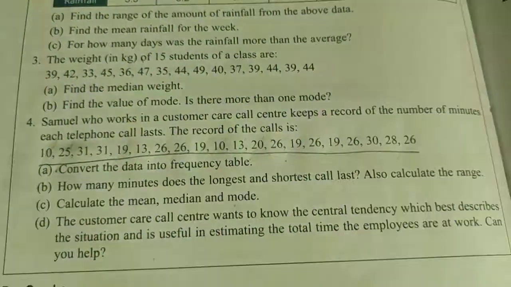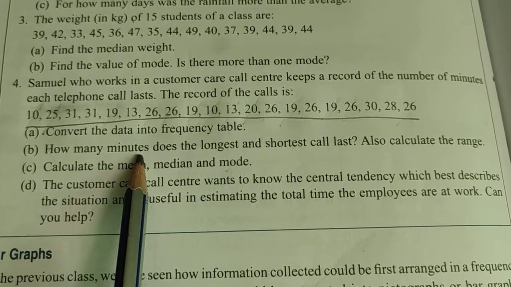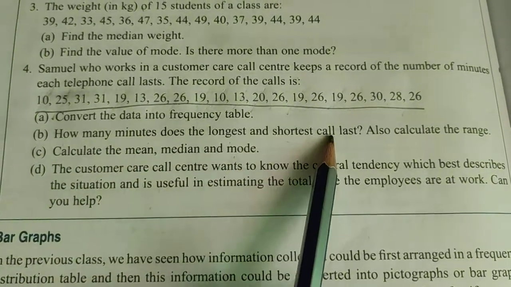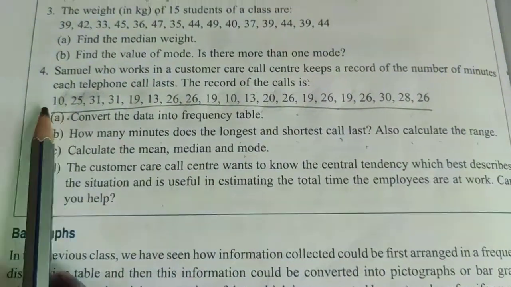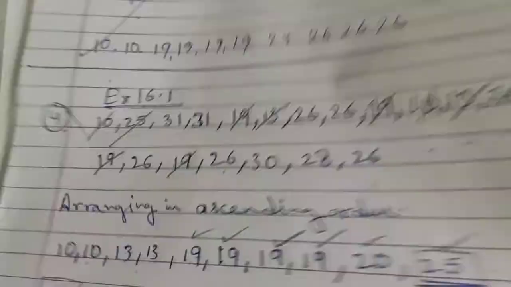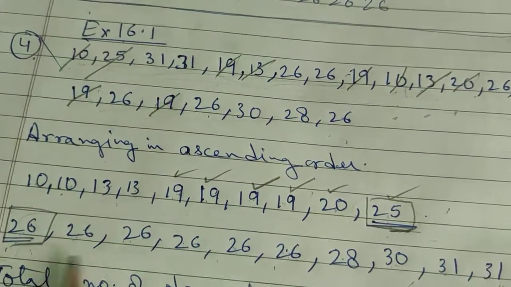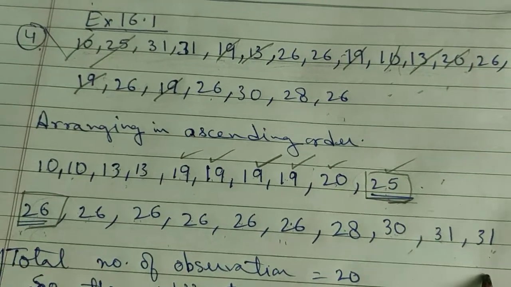The second thing is the question here: how many minutes did the longest and the shortest call last, and also calculate the range. Once you have arranged in ascending order, it will be very easy to find the longest and shortest durations.